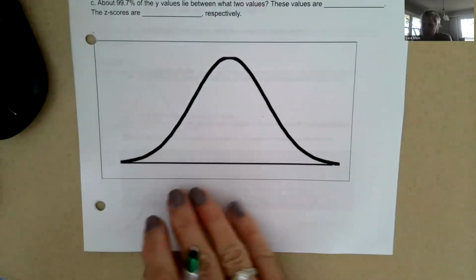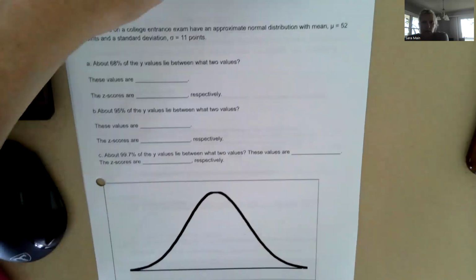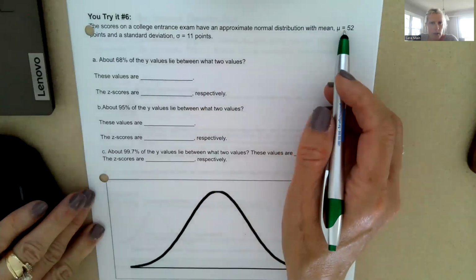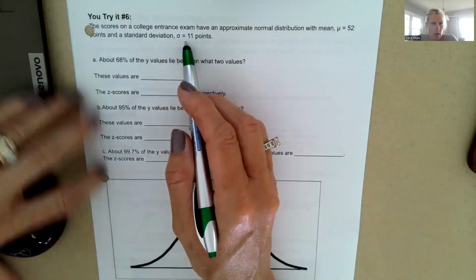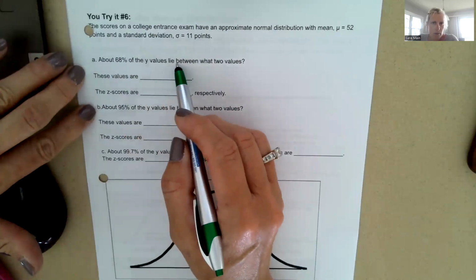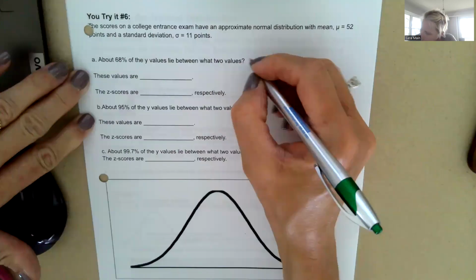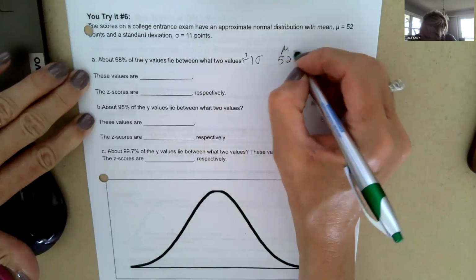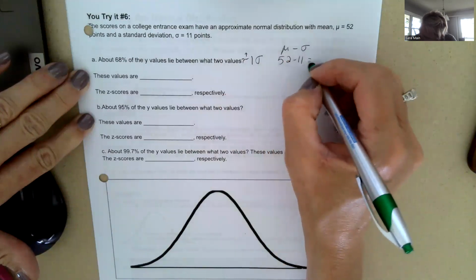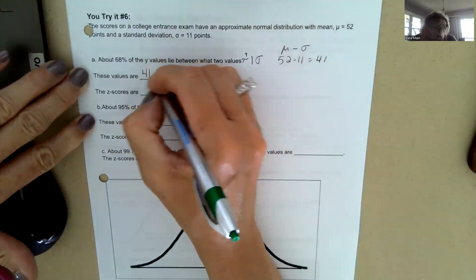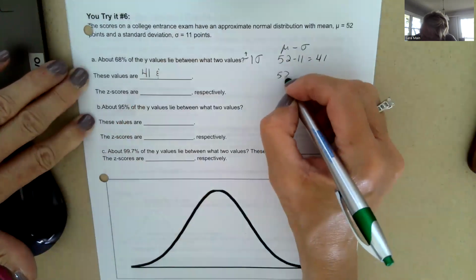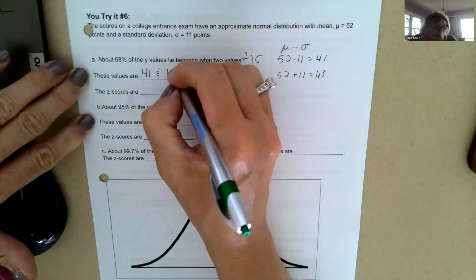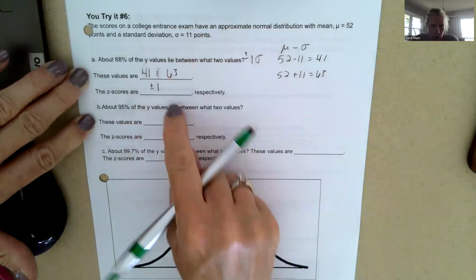So let's try the last one on our own here, for 6.1. It says the scores on a college entrance exam have an approximately normal distribution with a mean of 52 and standard deviation of 11. About 68% of the y values lie between what two values? Okay, so this is going to be one standard deviation, plus and minus. So this is going to be 52, the mean, minus one standard deviation, which is 41. And then 52 plus 11, which is going to be 63. And the Z-scores are going to be plus and minus 1.